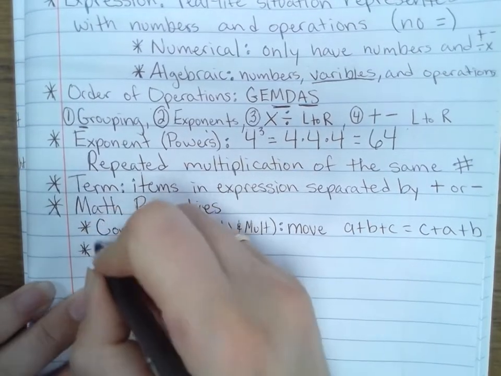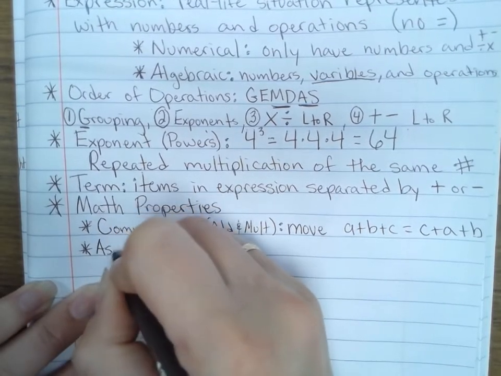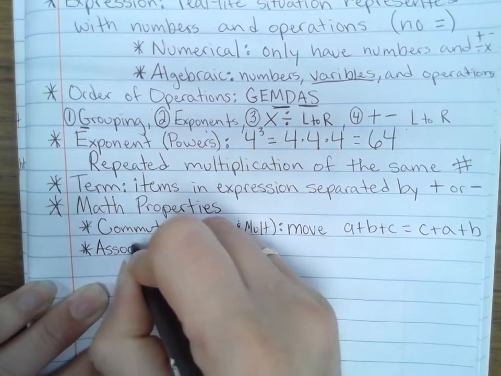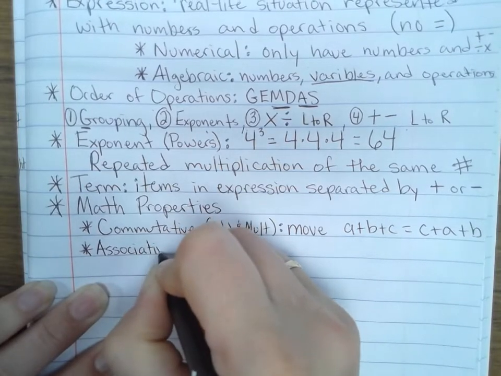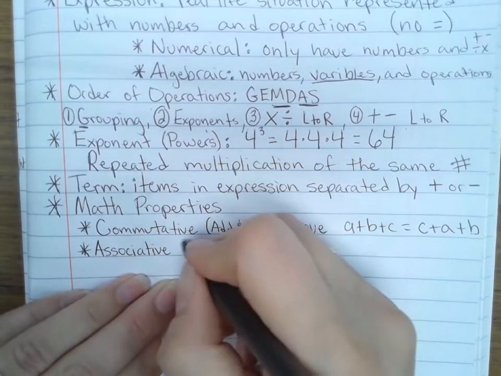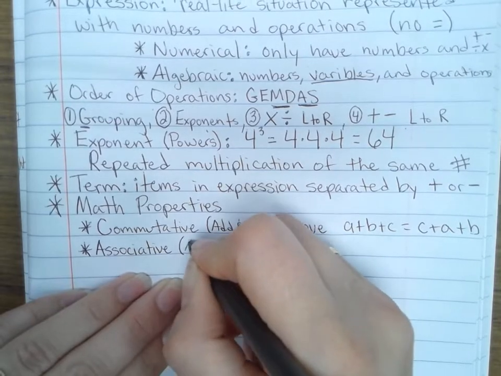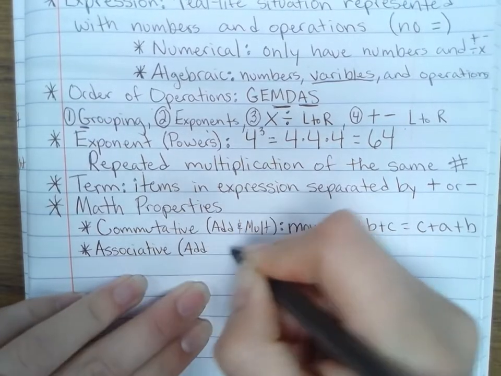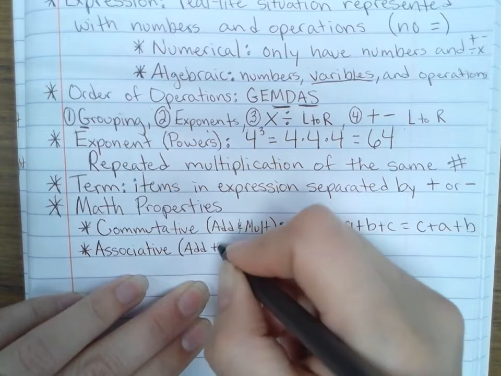Okay, the second one we discussed was the associative property. Okay, and once again, this one only works on adding and multiplication.